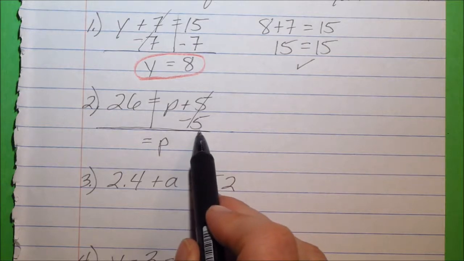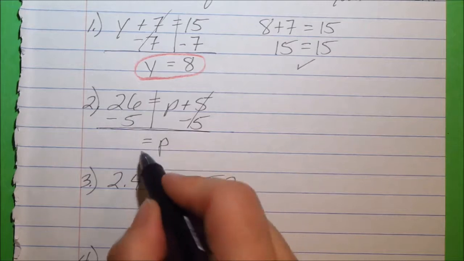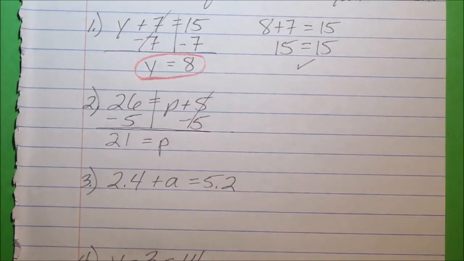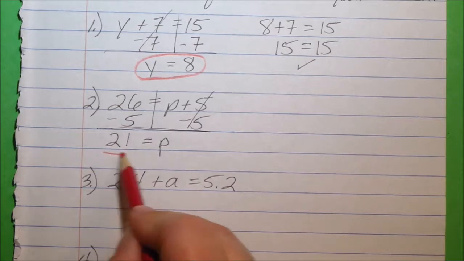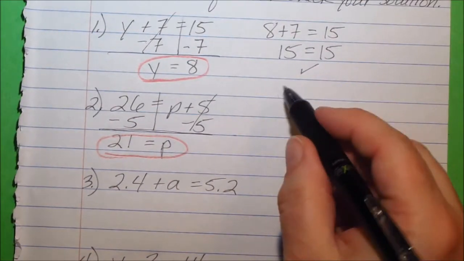But what we do to one side, we subtracted 5, we must do to the other. 6 minus 5 is 1. 2 minus 0 is 2. So I think 21 equals p. But we have to check. Oh, let me circle that as my solution. Hopefully I didn't make any mistakes, but I need to prove that.